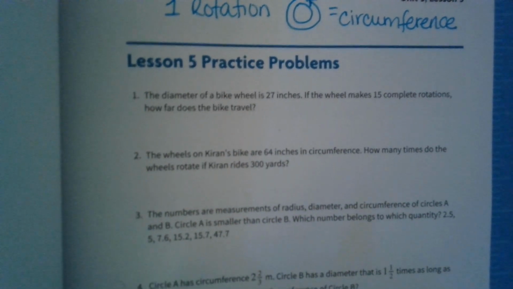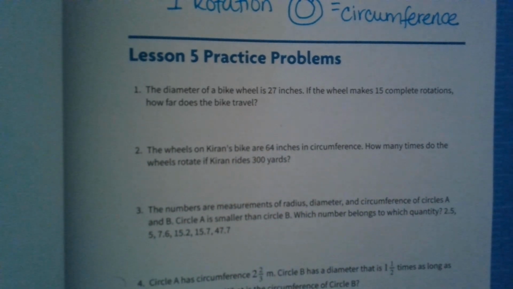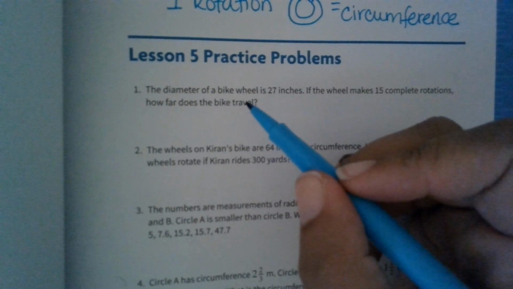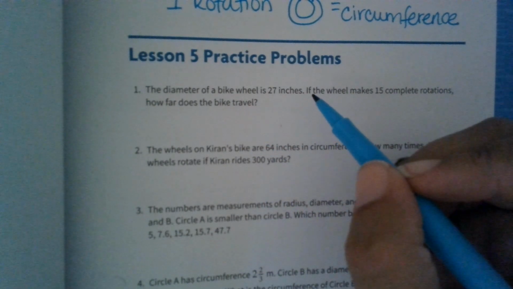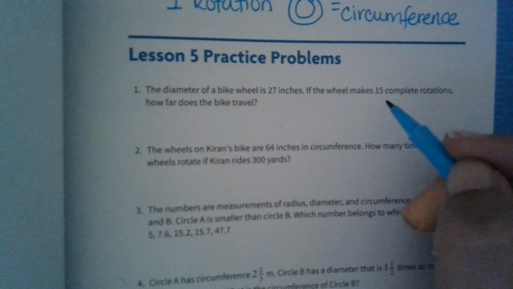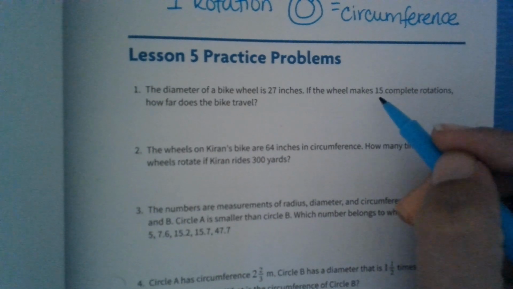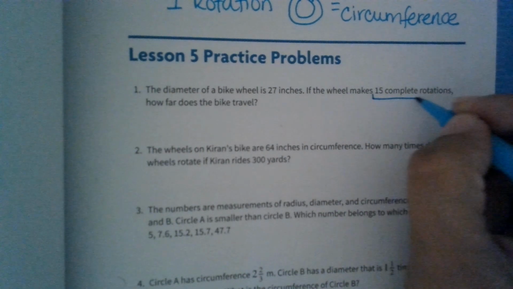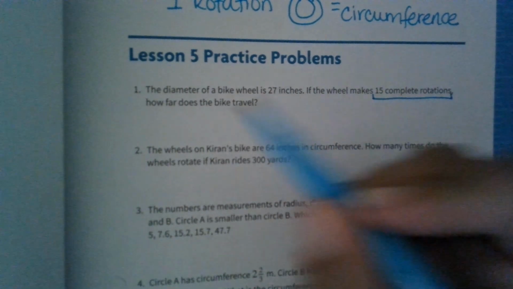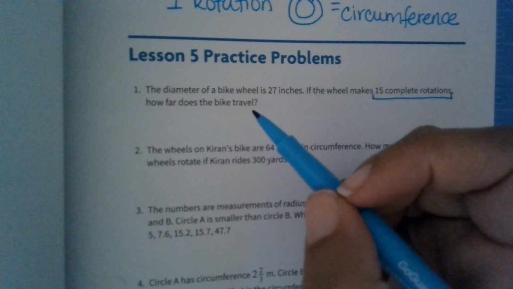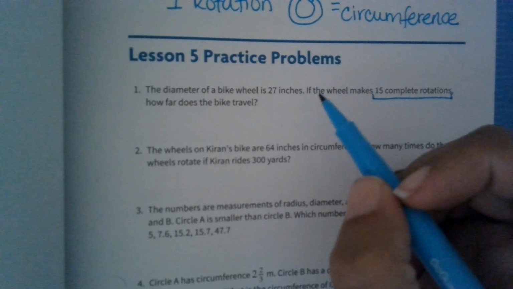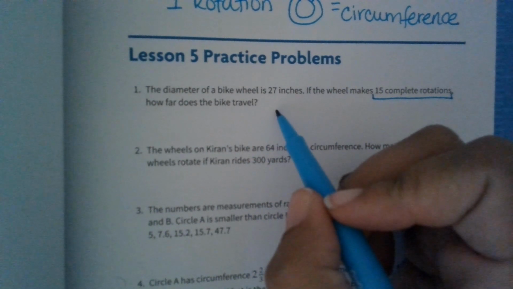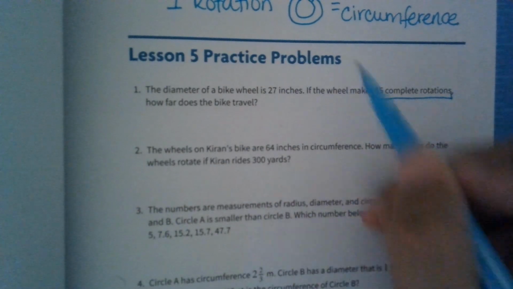So let's look at number one. The diameter of a bike wheel is 27 inches. If the wheel makes 15 complete rotations, how far does the bike travel? That means this wheel needs to make 15 different spins.